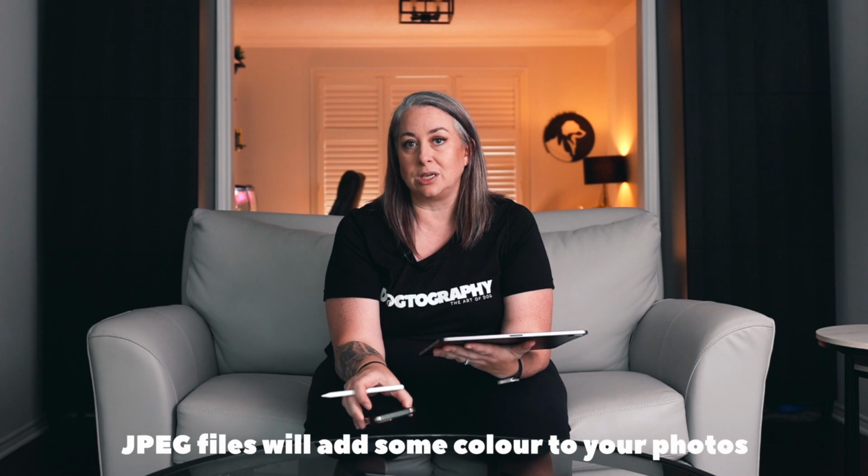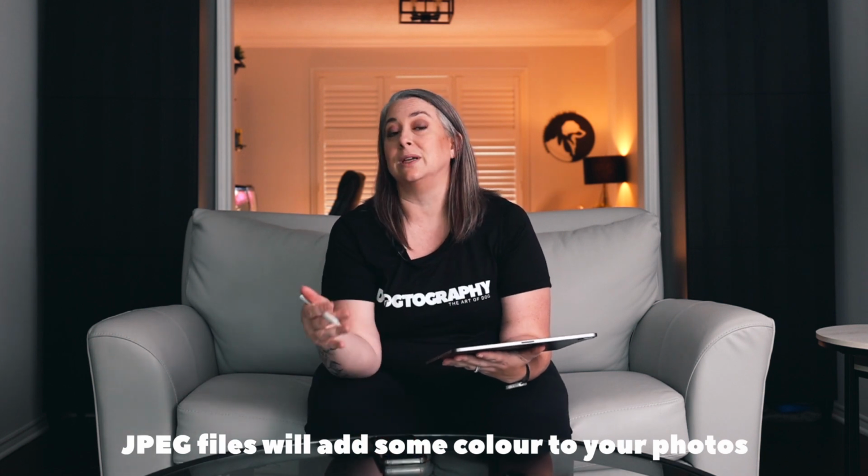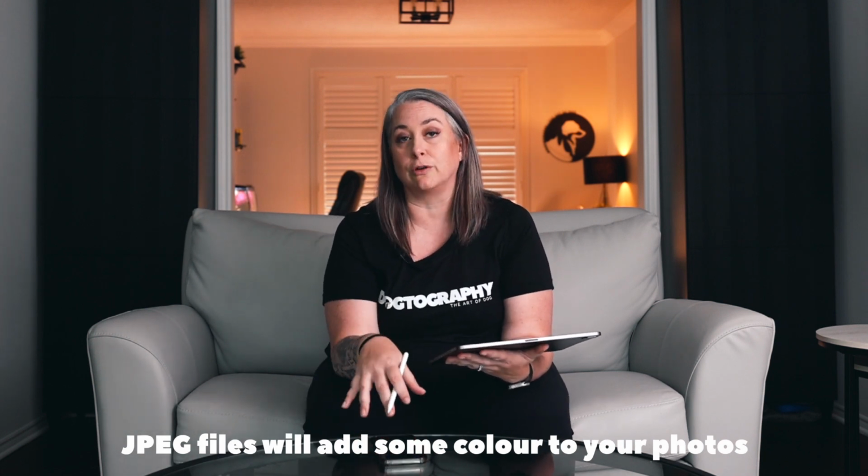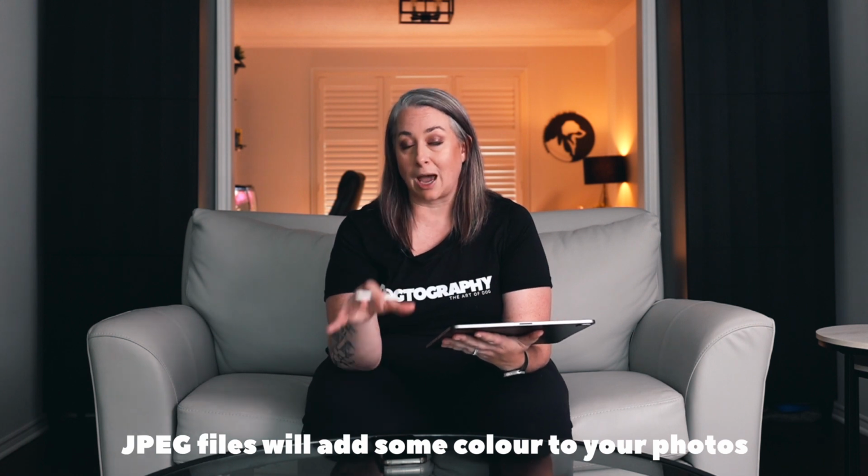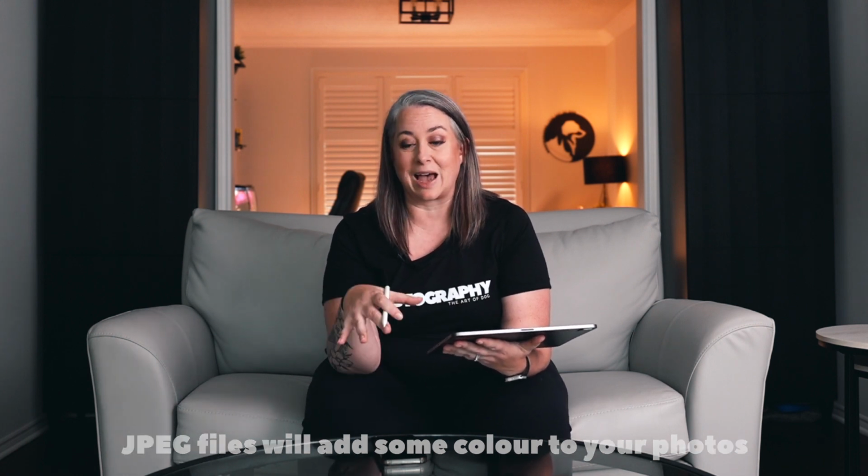And especially when you're taking pictures with a cell phone, you are taking them as JPEG images. So the phone itself is already adding color to the image that it's captured. It doesn't really know that this color casting has happened. So what we can do is very easily fix that in post. To fix a color cast such as green, we're going to want to adjust what is called the tint.